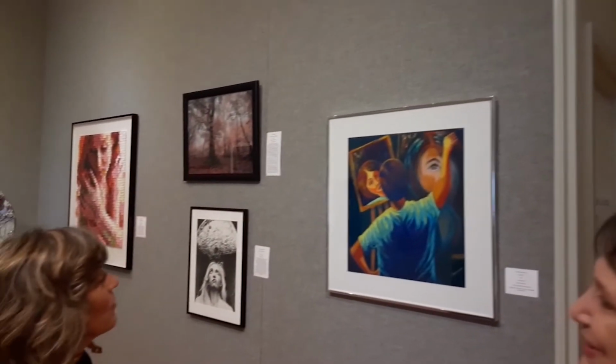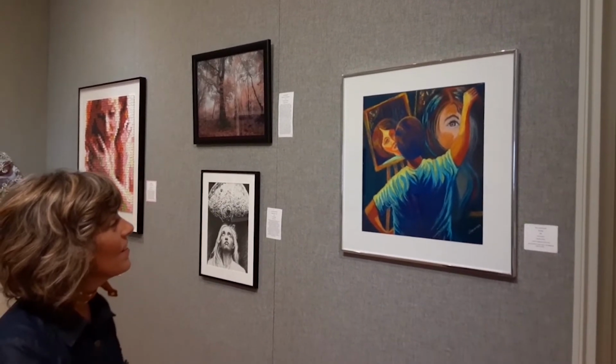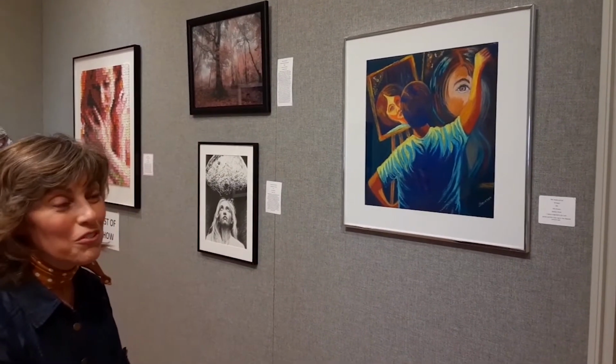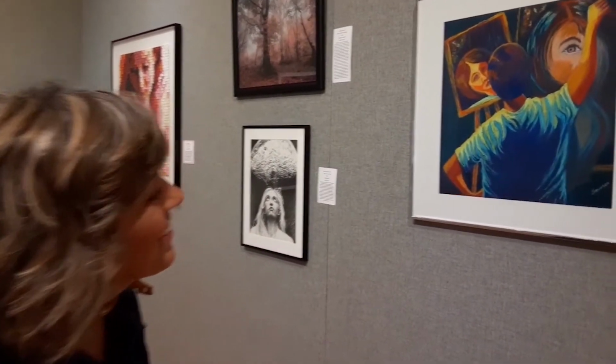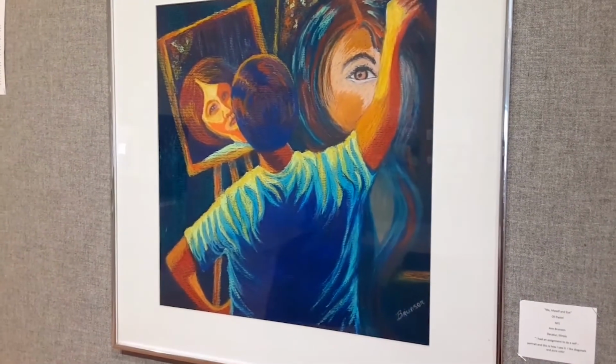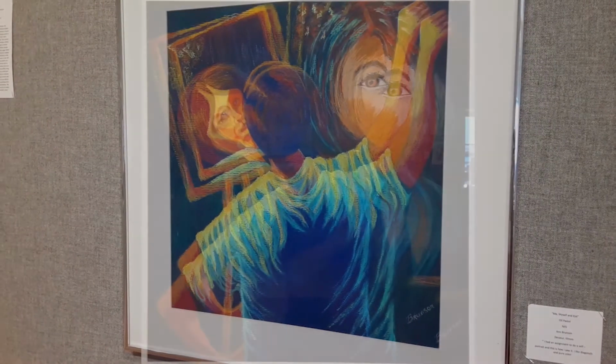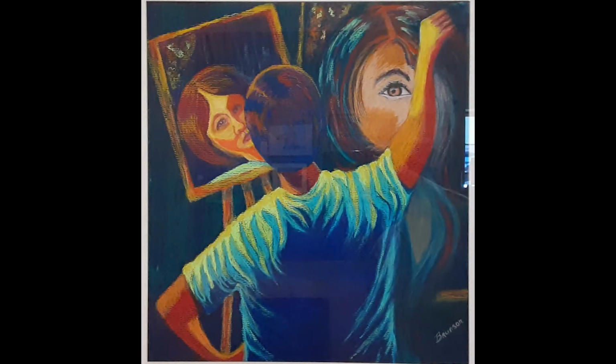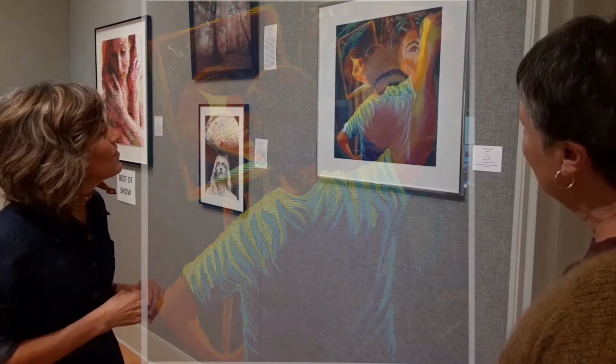The front piece. What does this remind you of? Me, myself, and I. So we call this a self-portrait. And this is by a local gal. She did really nice work. I love the colors that she chose. But yeah, this definitely reminds me of Norman Rockwell, great American painter. And he did it's called triple self-portrait.